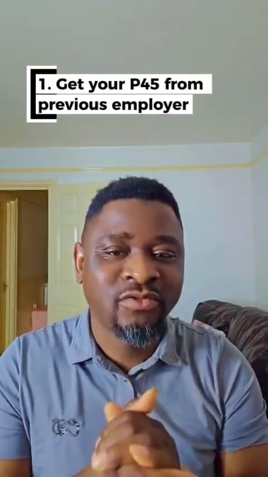The first way to fix an emergency tax code is to speak with your previous employer and get your P45 and share it with the new employer. It's very, very important that when you leave a job, you get your P45. If you don't get it on time, you might be placed on an emergency tax code. So you need to speak with your previous employer, get it and send it to the new employer.